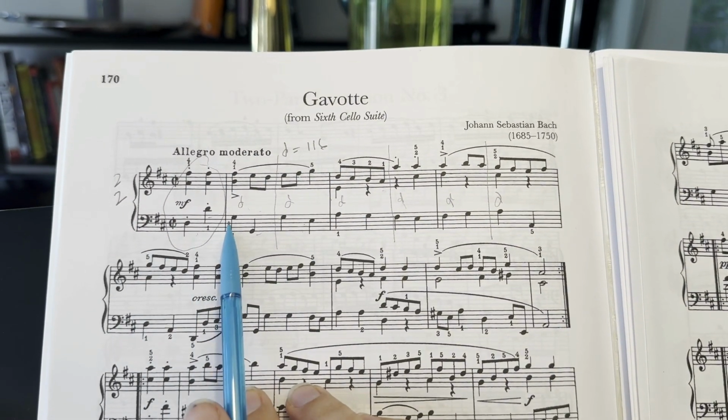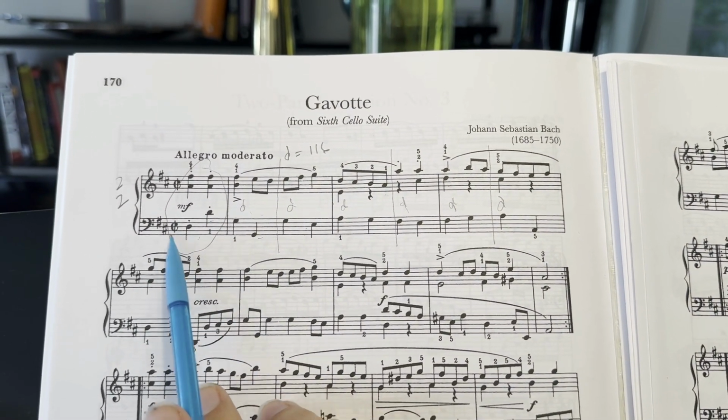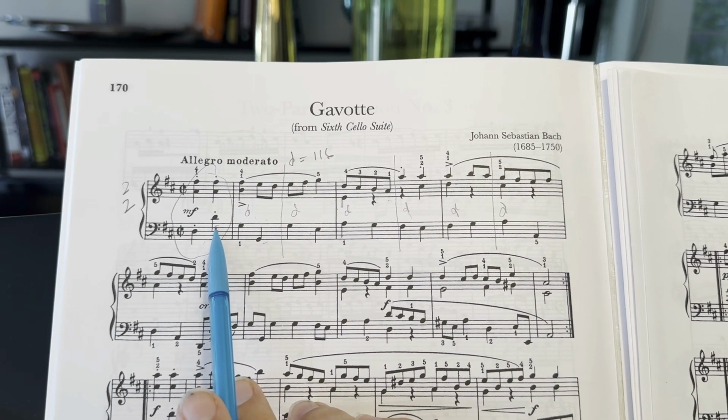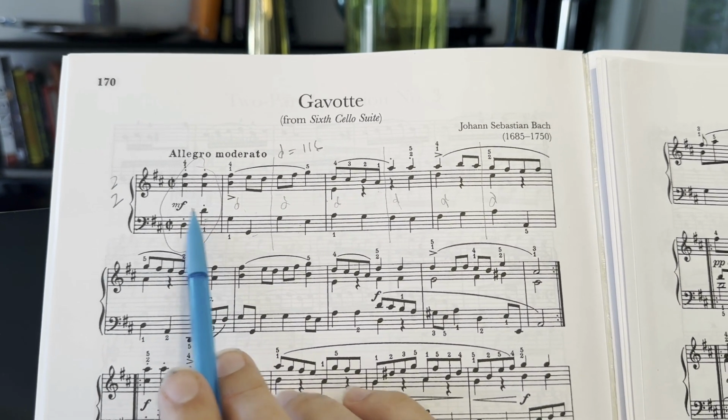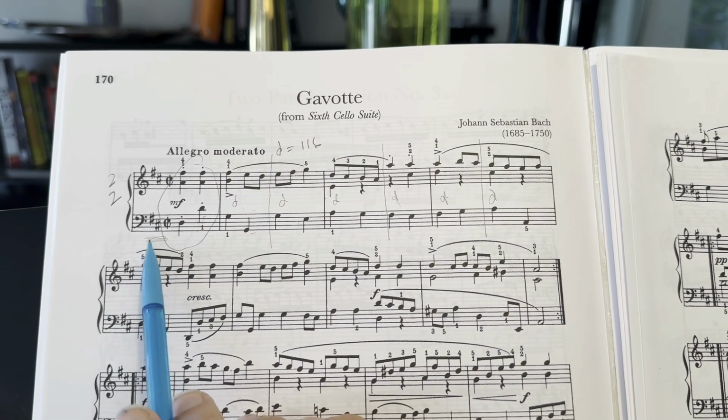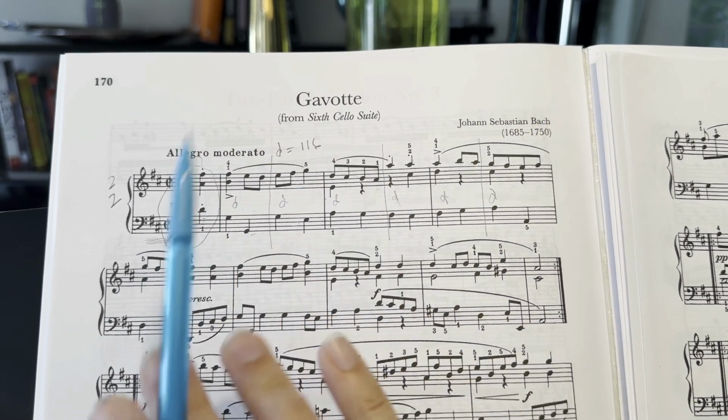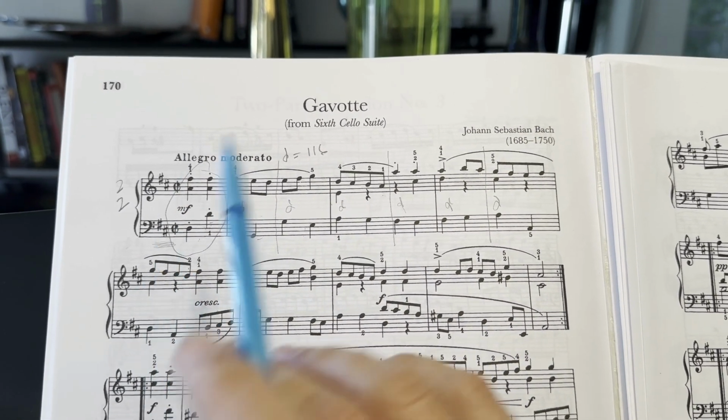What you'll often find is that pieces with a pickup will have this same number of beats taken out of the last bar, or at least the remaining number of beats that we're missing here will then be the first half of the bar shown here.